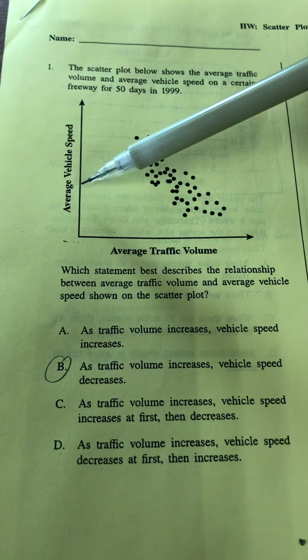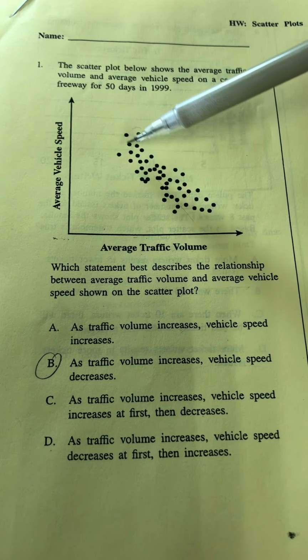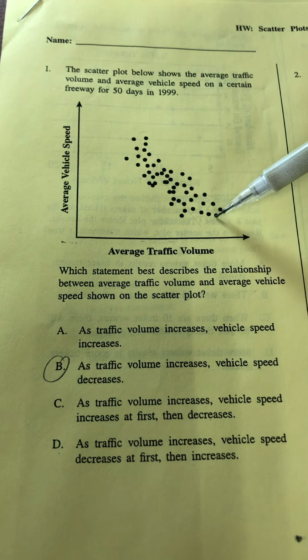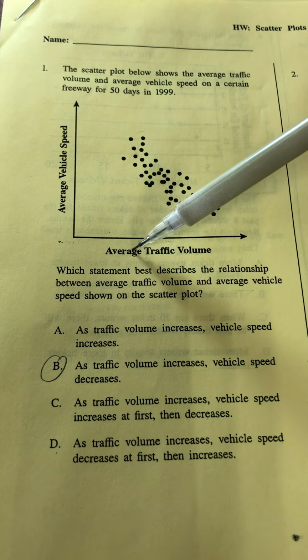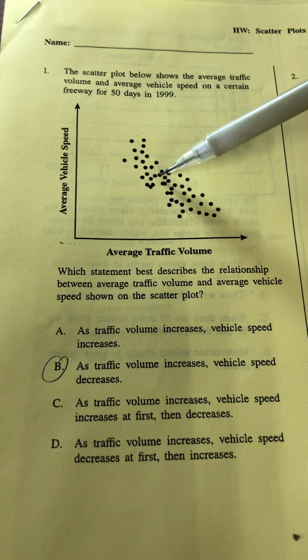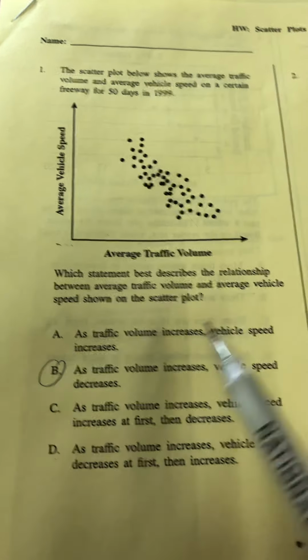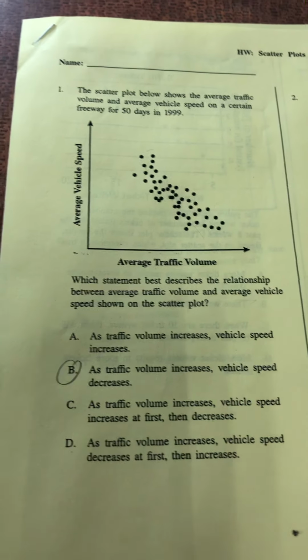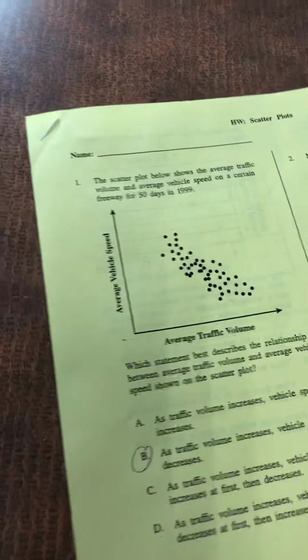Taking a look at this, the average vehicle speed and the average volume. Notice that as there's more traffic, that means the speed is going down. So that would be B for number 1. Try 2 on your own.